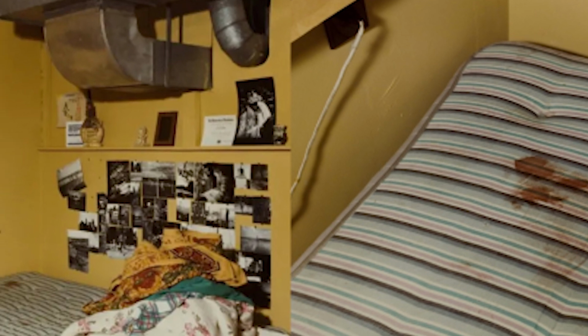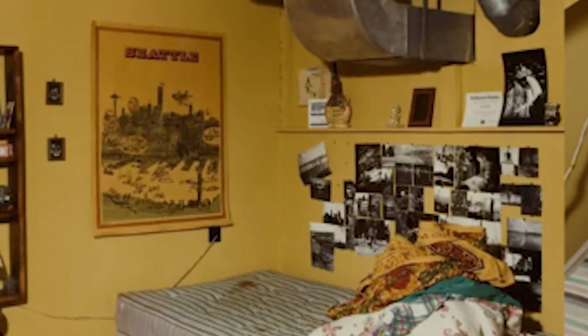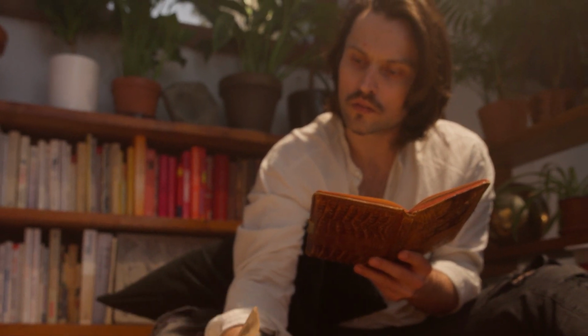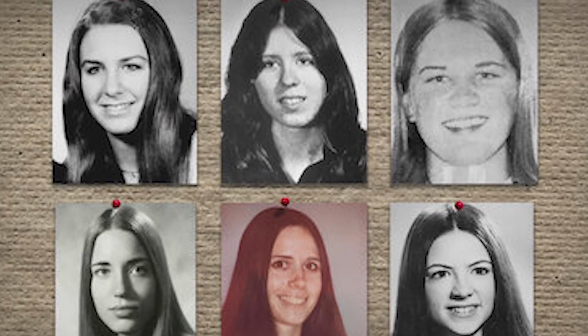As more and more women disappeared, it became clear. This was the work of the same criminal. Local and federal authorities began collaborating to figure out who was behind these horrific crimes. But for a long time, they remained at a dead end. Each new disappearance added a new wave of fear and uncertainty about safety.